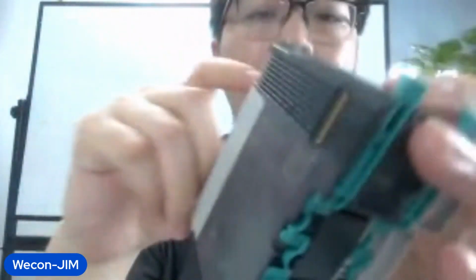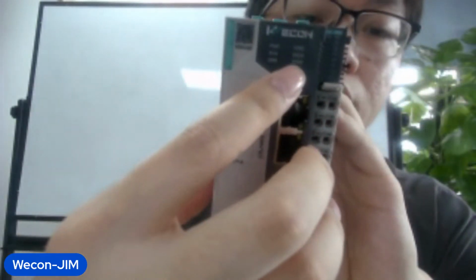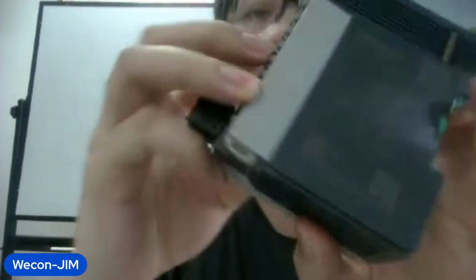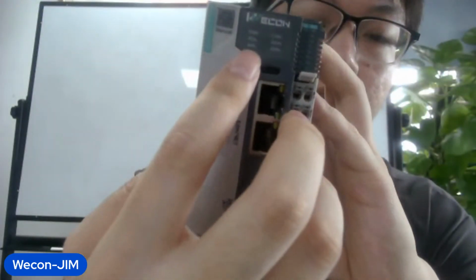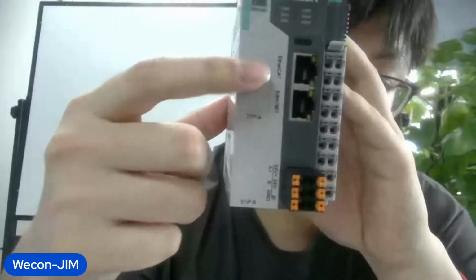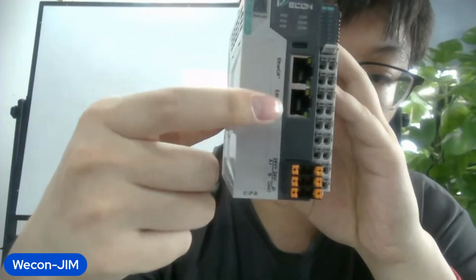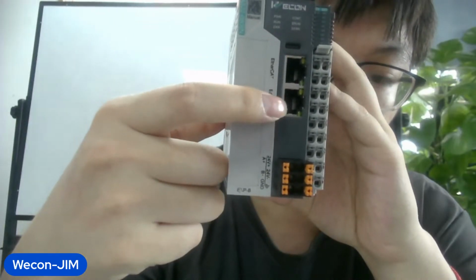You can find the PWR power LED, the COM LED and the ROM LED, and also if there are any errors, we have an error lamp. This one is the EtherCAT port, and this one is the Ethernet port.